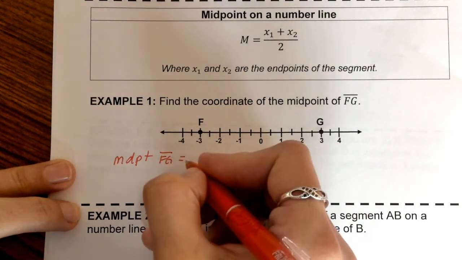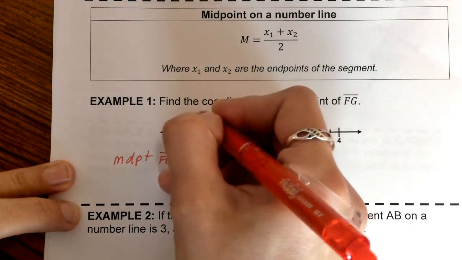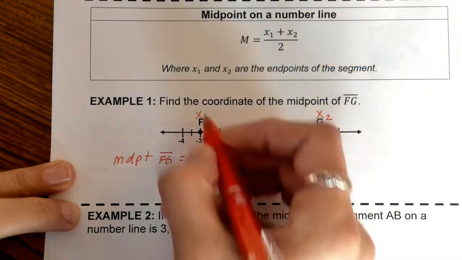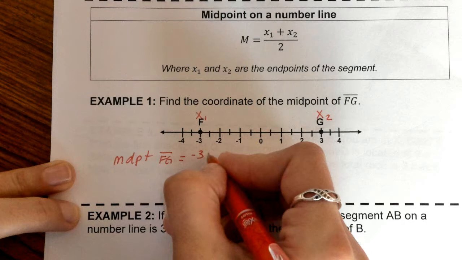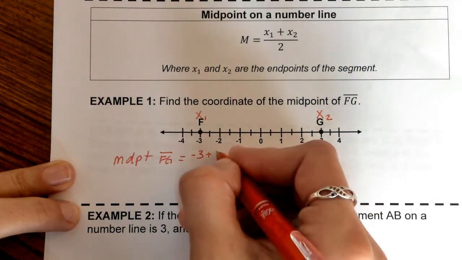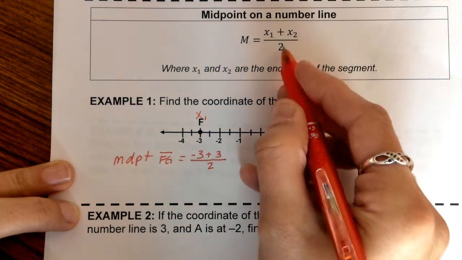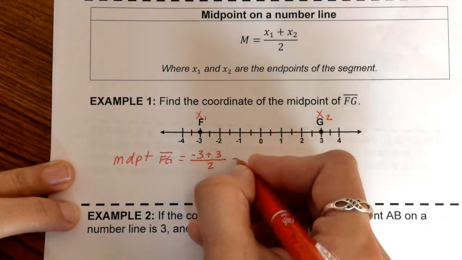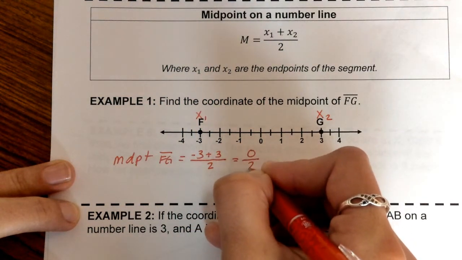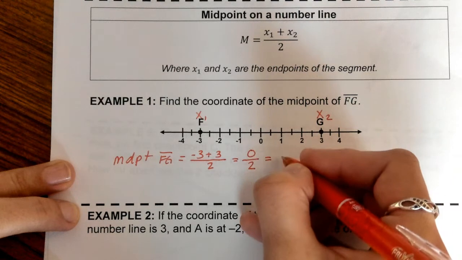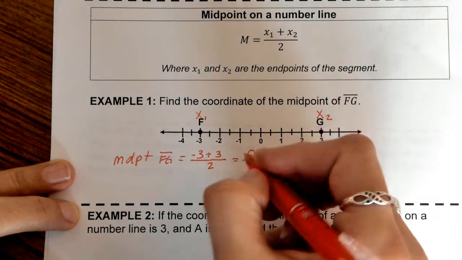F is at -3, so we have up here x1, and here's your x2. We have -3 plus x2, your +3 over here, all divided by 2, as it says right here. So we find -3 plus 3, they cancel out and make a 0. So we have 0 divided by 2. 0 divided by anything is simply 0. I just put the line through it so you know it's not an O.